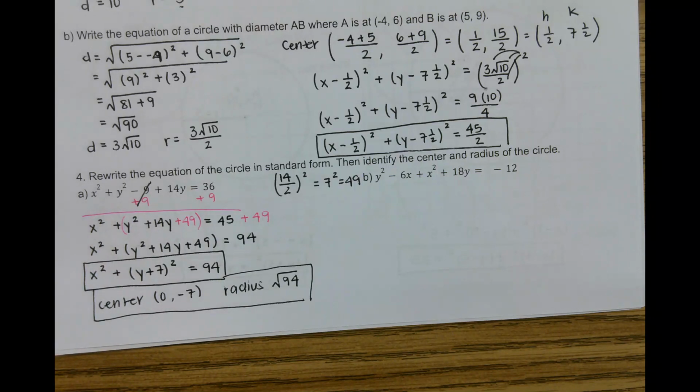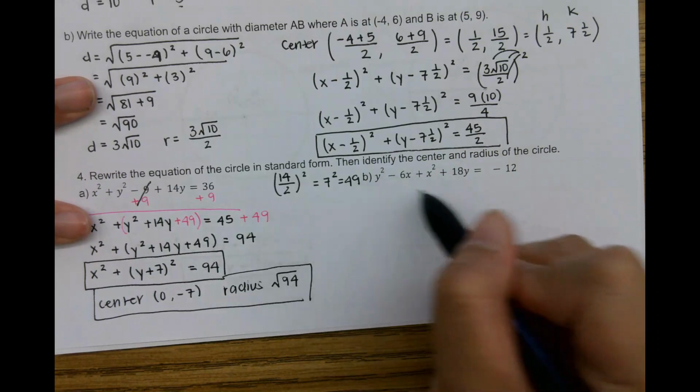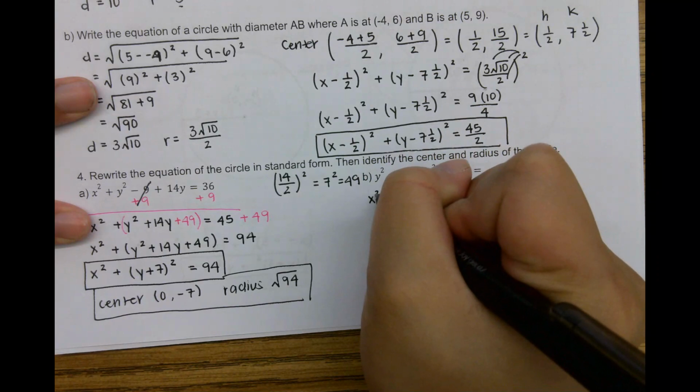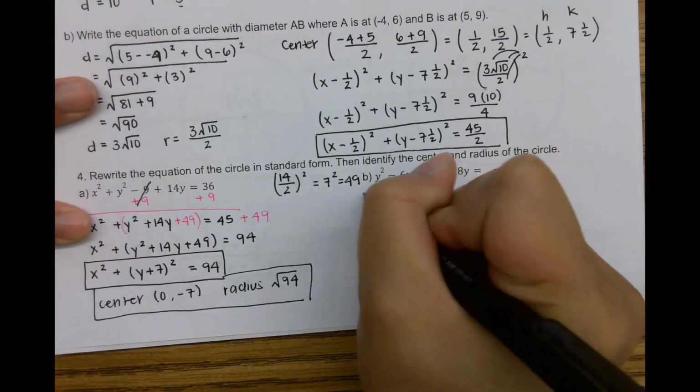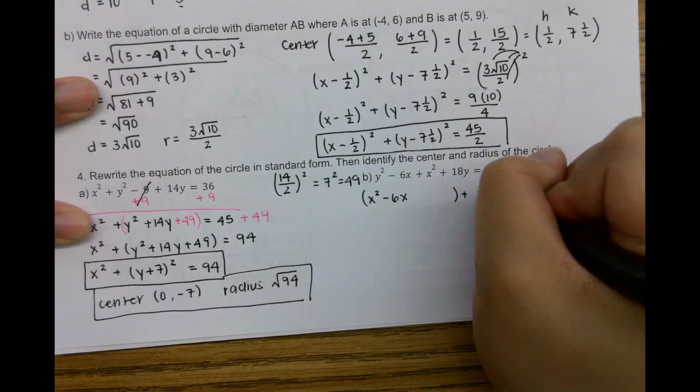Okay. Then this one, oh man, they try to trick me, right? I'm going to put my x's together and my y's together. So x squared and then negative 6x. Okay, I'm going to group them. Then I'm going to put my y squares together. So y squared and then my 18y.